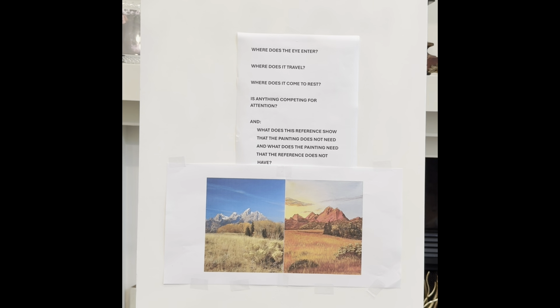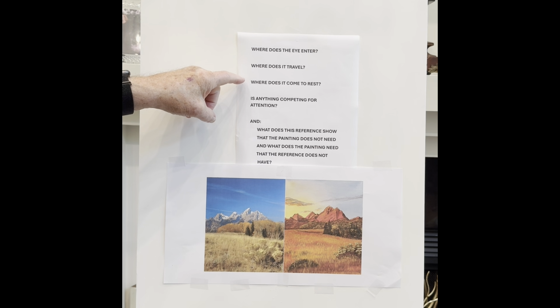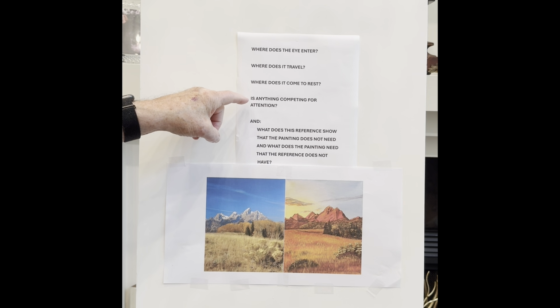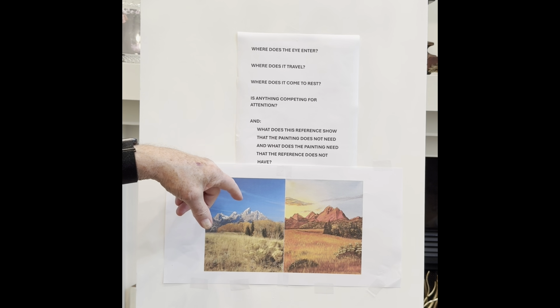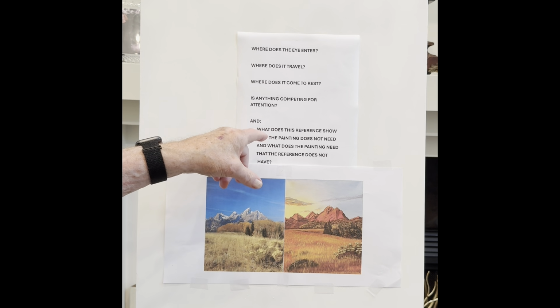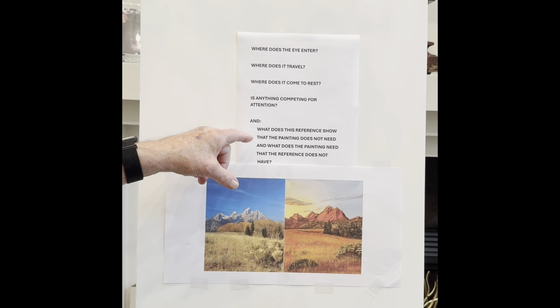Every time I sit down with a reference photograph, I ask 5 questions. Where does the eye enter? Where does it travel? Where does it come to rest? Is anything competing for attention? And the 5th, perhaps the most important, what does this reference photograph show that the painting does not need? And what does the painting need that the reference does not show?